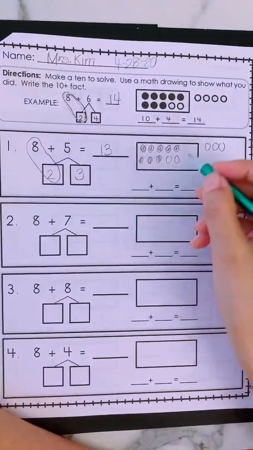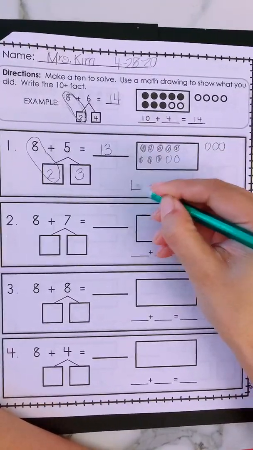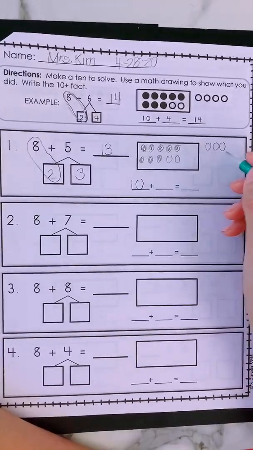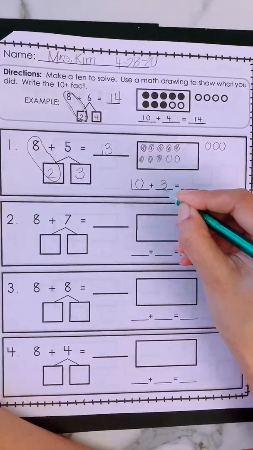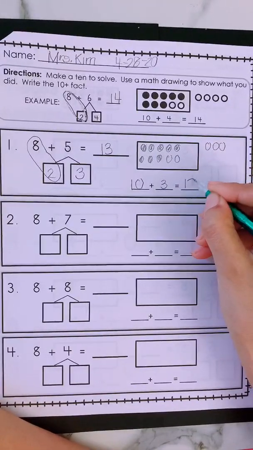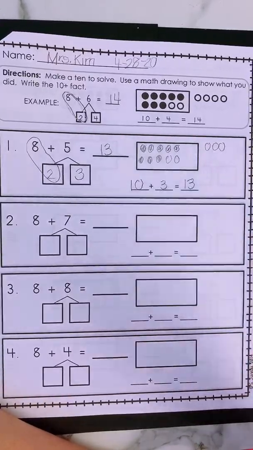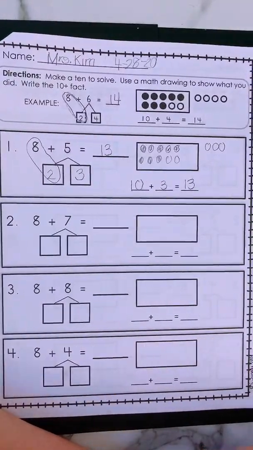Let's see how much we have. We have 10 in the 10 frame, and we have 3 outside. 10 and 3 make 13. Good job. Let's try the next one.